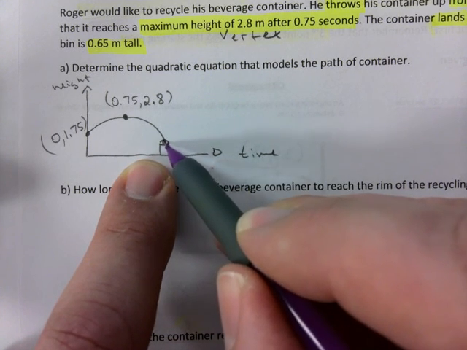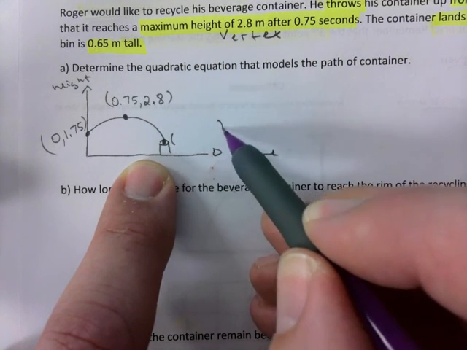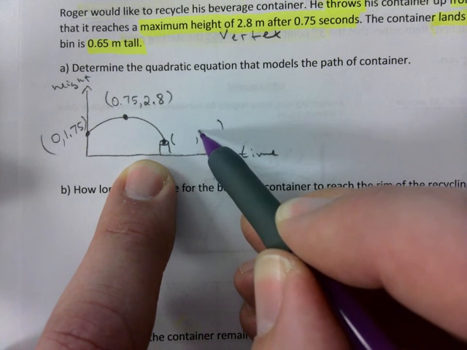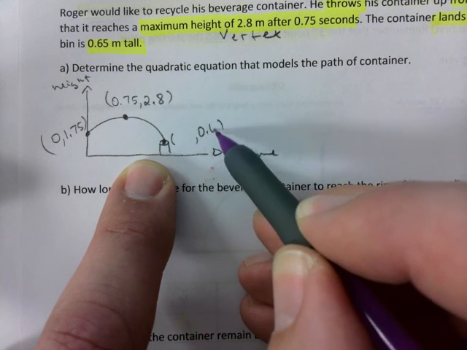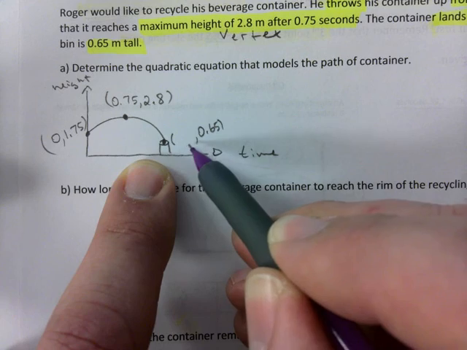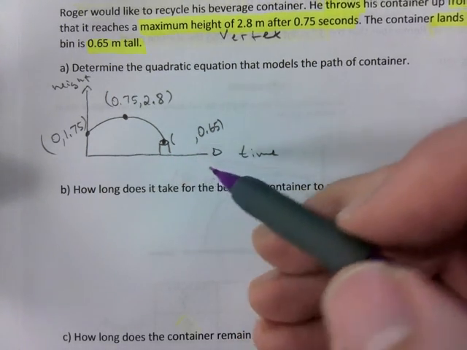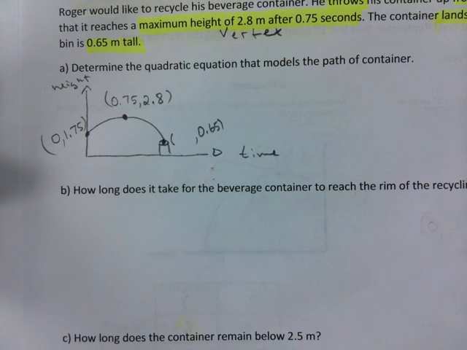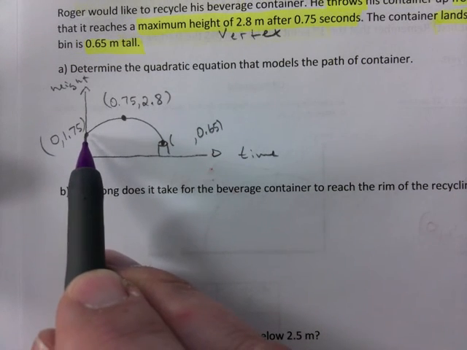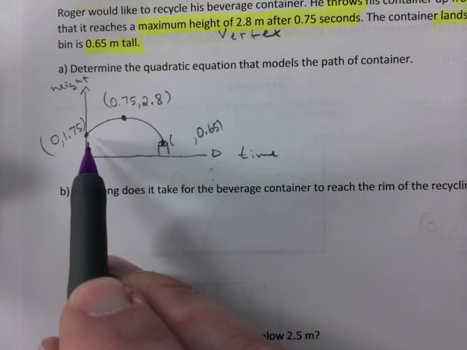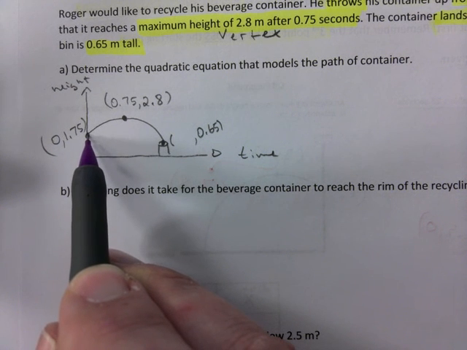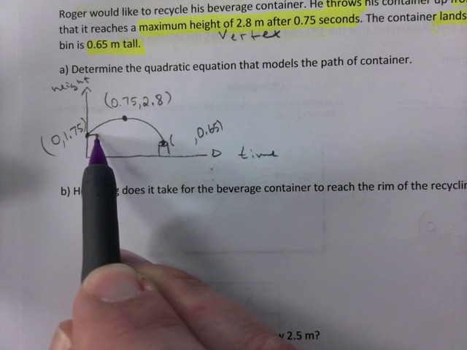What's this one right here? What's the height? 0.65. Do we know how long it took to get there? We don't have a clue, right? Go to your starting point. When you have a question like this, go to your starting point and go right across, right?